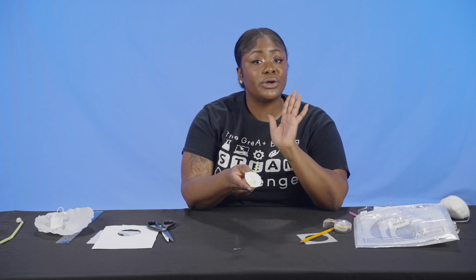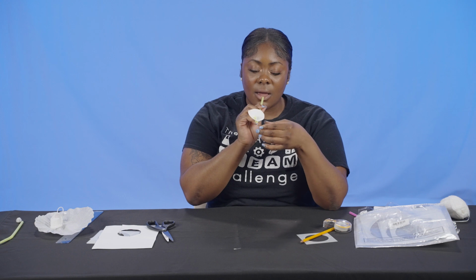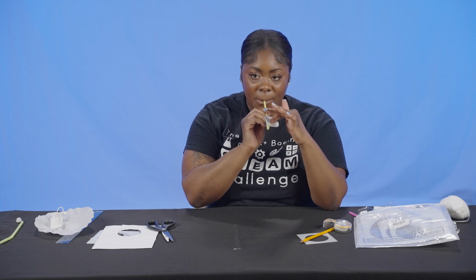If you need to, you can place tape around your straw and cone to make sure that there aren't any holes or gaps that air may escape from. You can test that out by blowing and testing your straw. If air is coming out anywhere besides your straw, you'll need to cover that up.